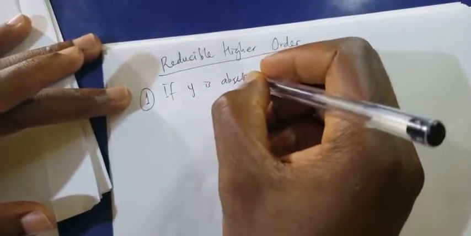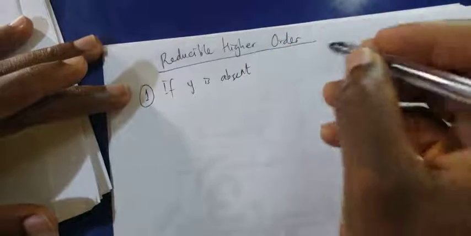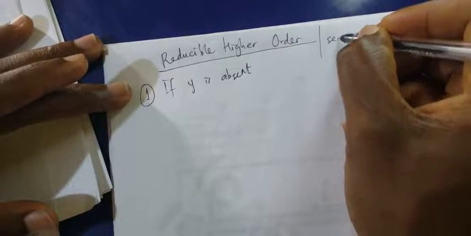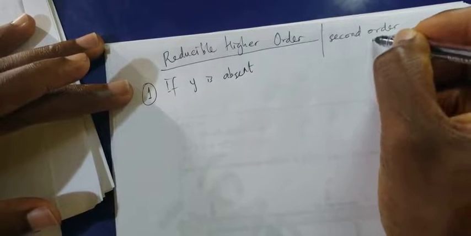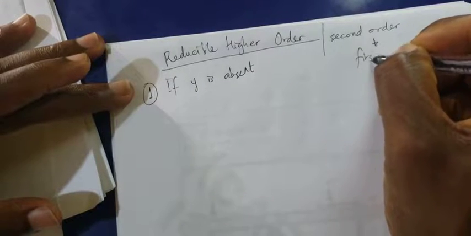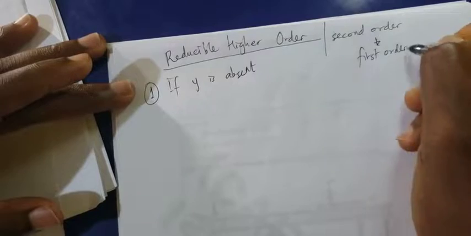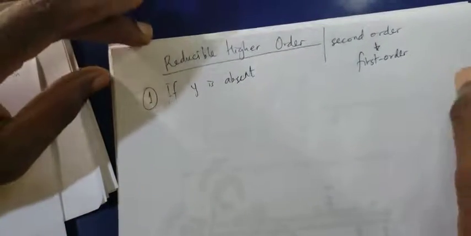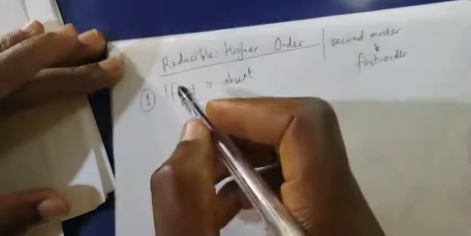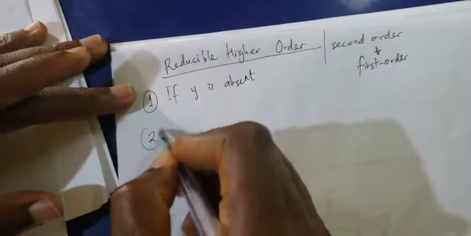That means y is not in the differential equation. Usually, in this case we are considering a second order differential equation that can be reduced to a first order differential equation. So we can solve it using any of the methods of solving first order differential equations that we have considered so far.